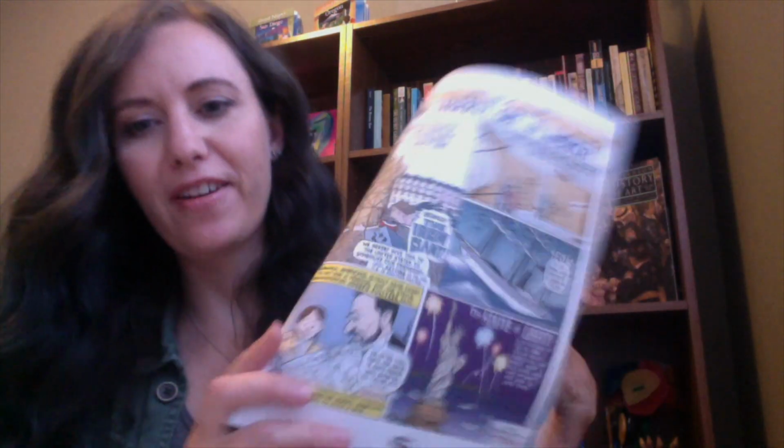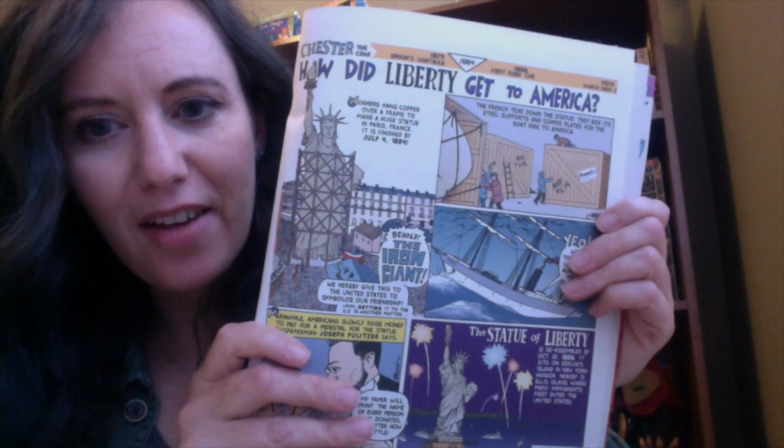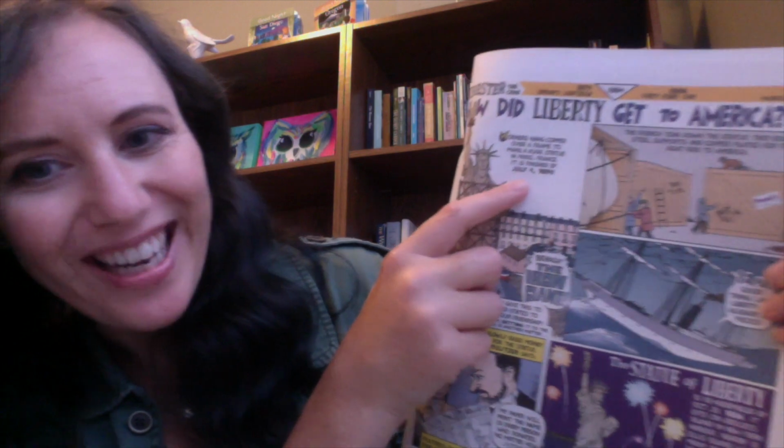Let's see, this is a cool graphic novel about the building of it. How did Liberty get to America? And it says it was finished in 1884 and put up there for everyone to see as they came into Ellis Island. So we're going to draw our own version of it. Now I want you to see how it's very symmetrical. When we look at someone's face, like I showed you with mine, it's symmetrical. And so we're going to be looking at the Statue of Liberty.